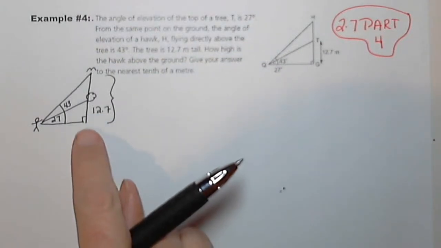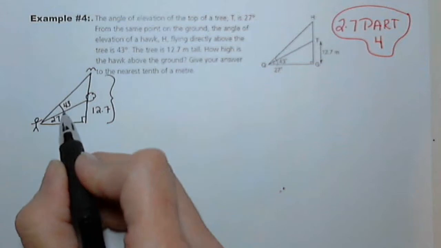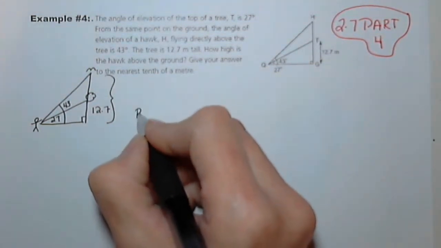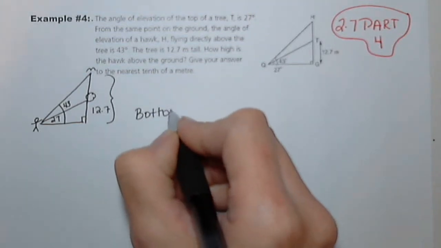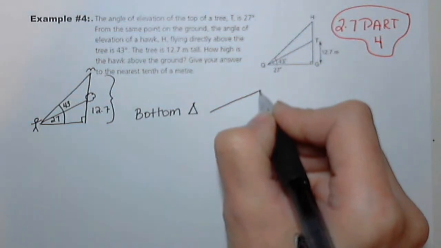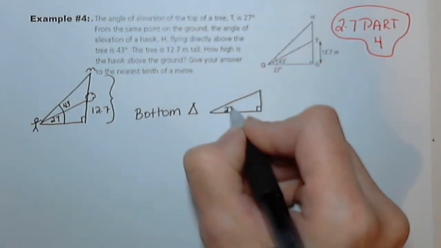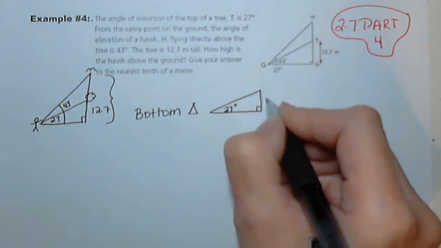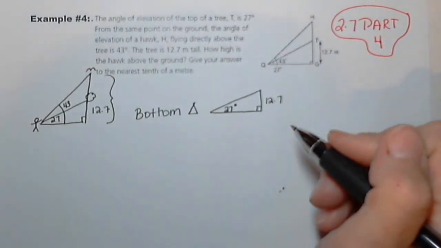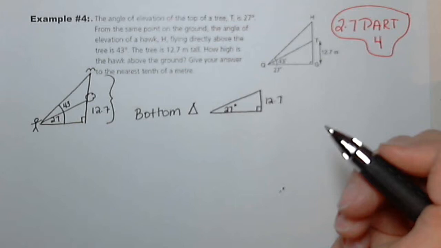So we have two triangles here. And what I'm going to begin by doing is looking at the bottom triangle, just the tree question. So the bottom triangle has a right triangle that looks like this, where this is 27 degrees, this is 12.7, and I want to be able to find another side in this triangle that's going to be helpful for the large triangle.